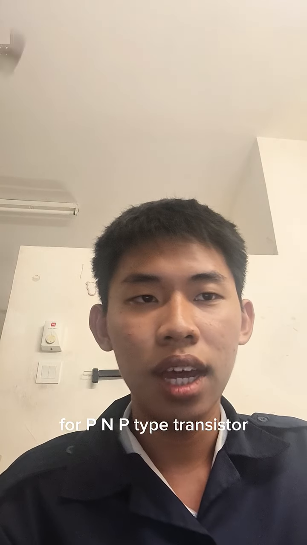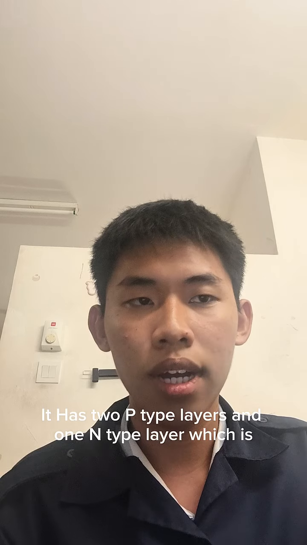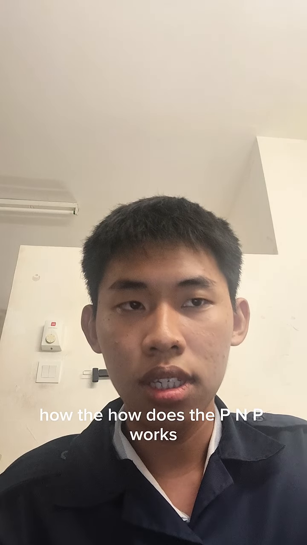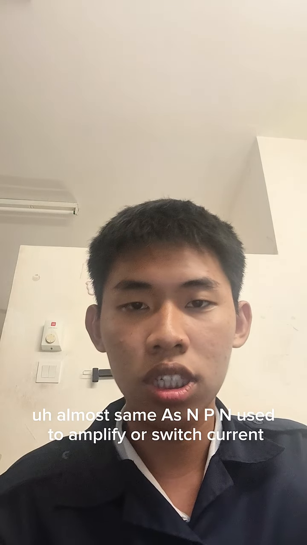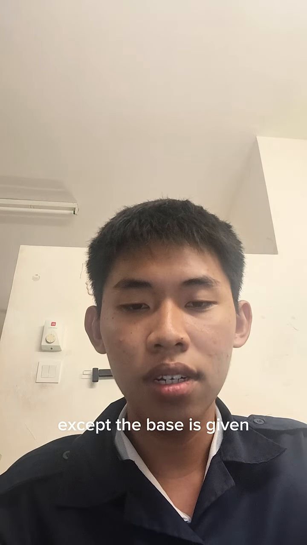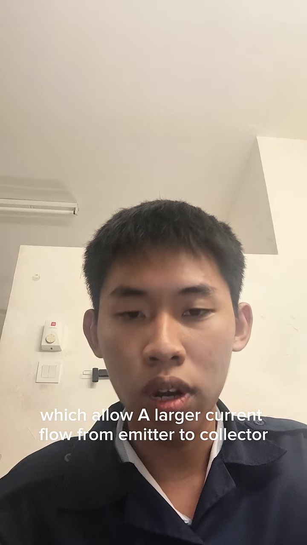For the PNP type transistor, it has two P-type layers and one N-type layer, which is two positive and one negative layer. How does the PNP work? Almost the same as NPN, it is used to amplify or switch current, except the base is given negative voltage, which allows a larger current flow from emitter to collector.